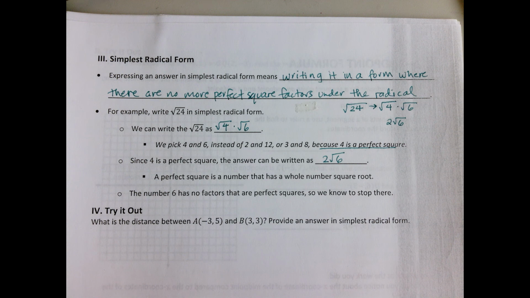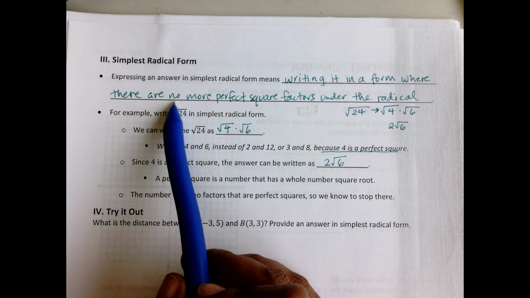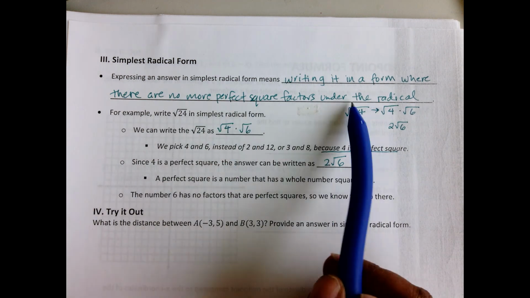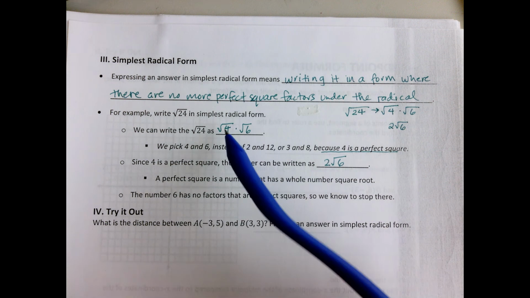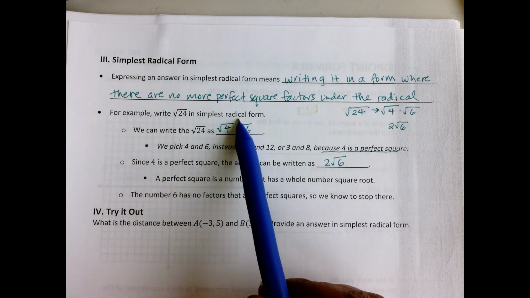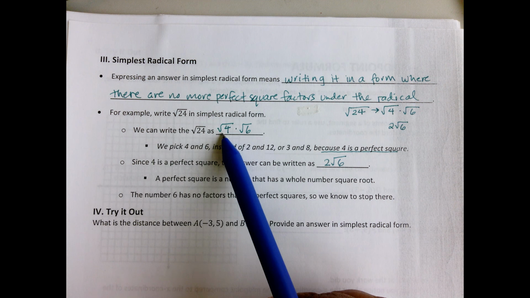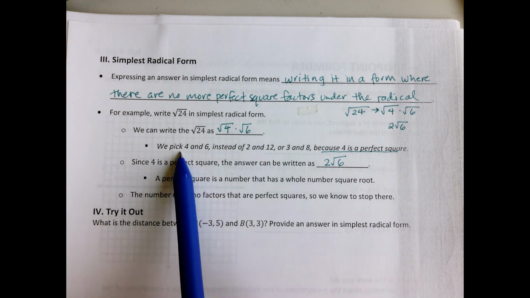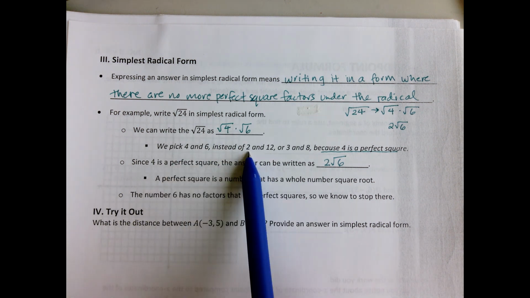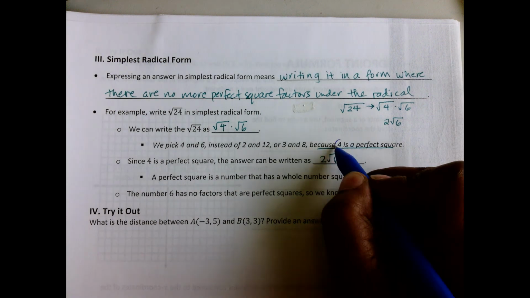quite a bit. So expressing an answer in simplest radical form means writing it in a form where there are no more perfect square factors under the radical, okay? For example, write radical 24 in simplest radical form. We can write the radical 24 as the square root of 4 times the square root of 6. We pick 4 and 6 instead of 2 and 12 or 3 and 8 because 4 is a perfect square.